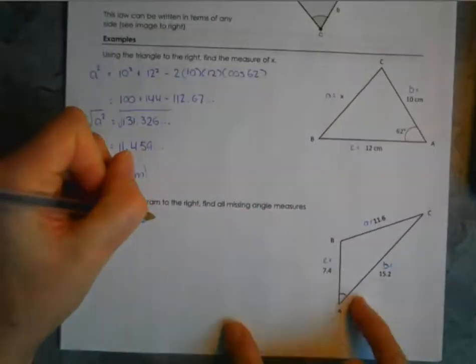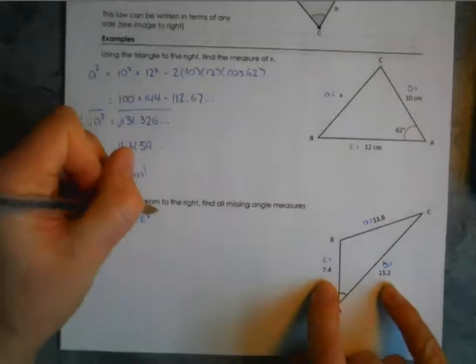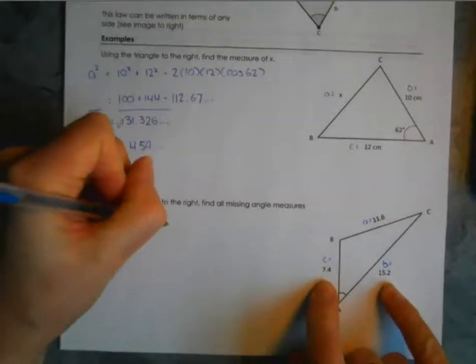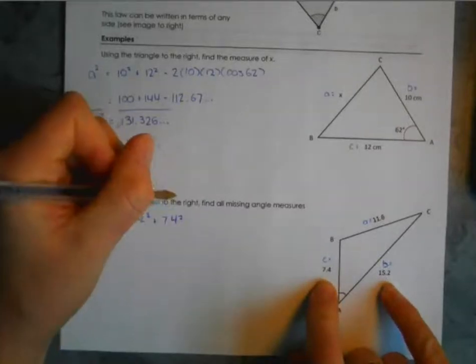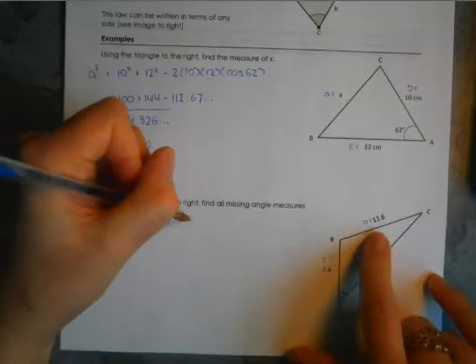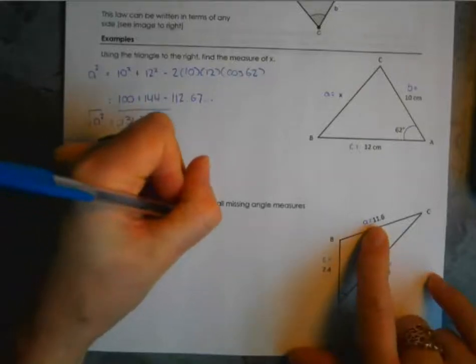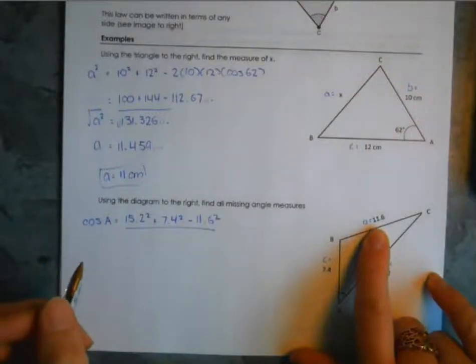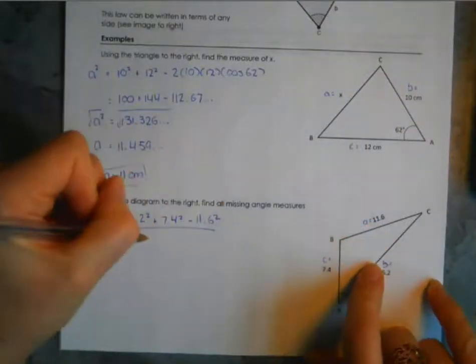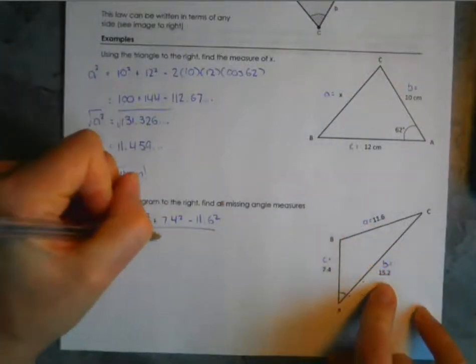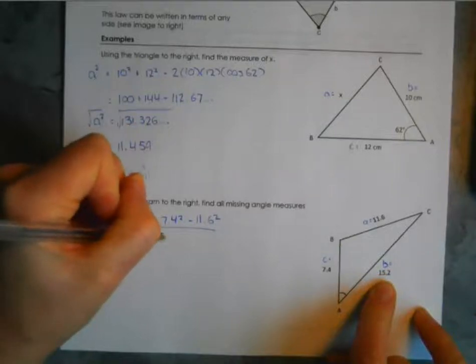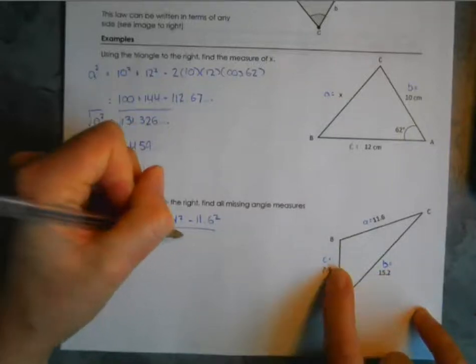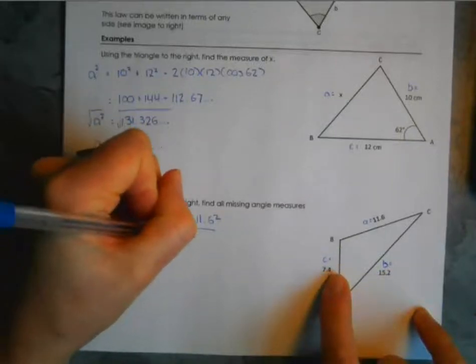15.2 squared. So b squared plus c squared, which is 7.4 squared, minus a squared, so minus 11.6 squared. And then we need to divide out 2 times b times c. So 2 times b, which is 15.2, times c, which was 7.4.